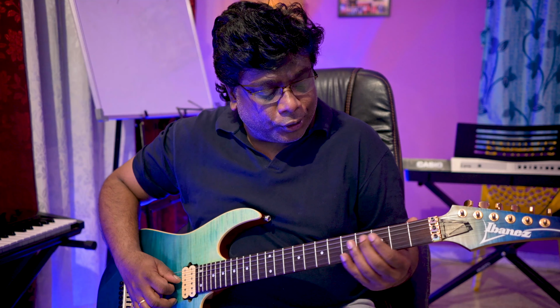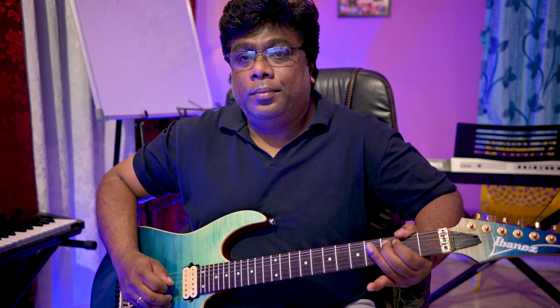One simple way to start off would be to just bend up to the note and come back again. So between Sa and Re, when you play the Sa, bend a little up to Re and come back to Sa. And when you play the Re, you can either bend it from the Sa or play Re on its own.